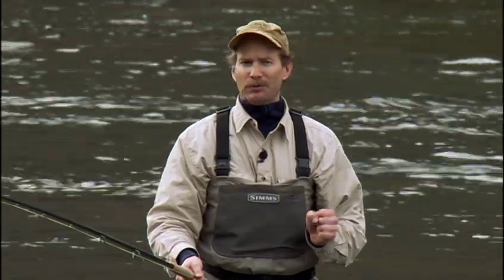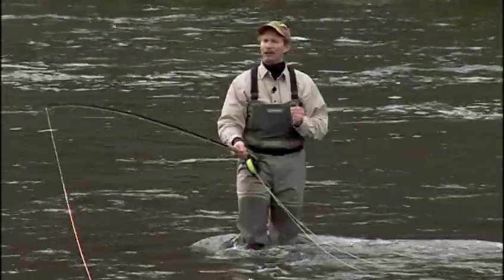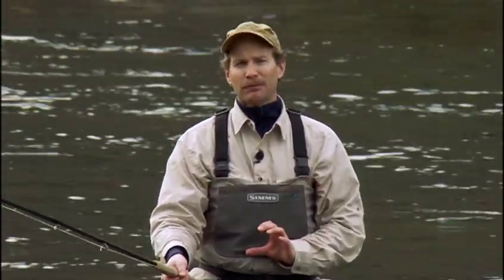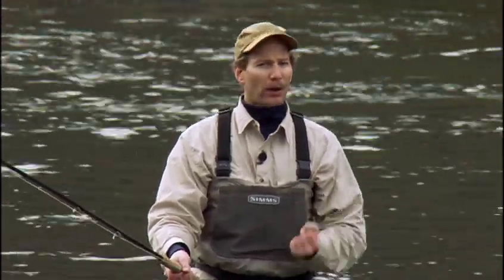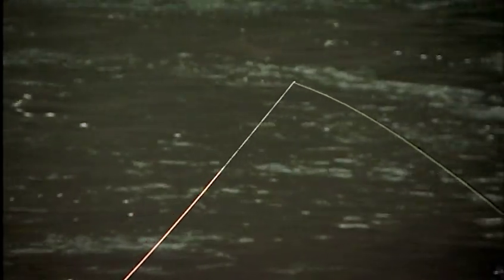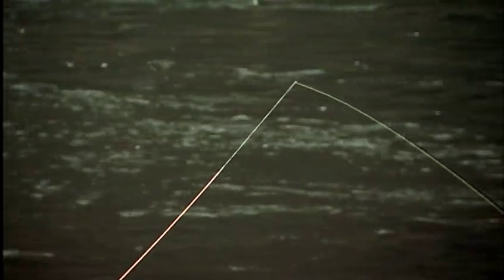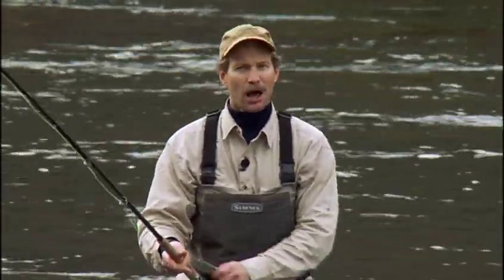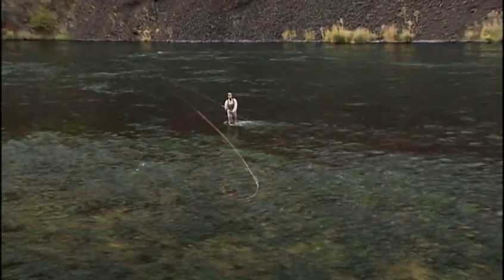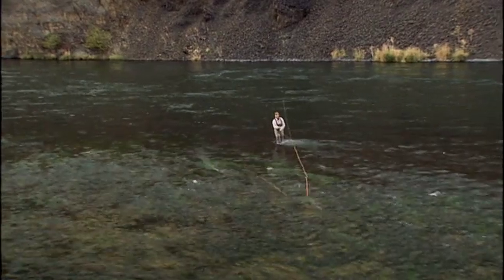Your leader should be at least the length of your rod and preferably longer. And also check the overhang. Overhang, remember, is the amount of running line that you have beyond the tip of the rod, and it's important that you have the right amount, generally about a yard or a meter of running line beyond the tip of the rod before you make the cast. If you have too much line out beyond the tip of the rod, it becomes virtually impossible to make the cast.